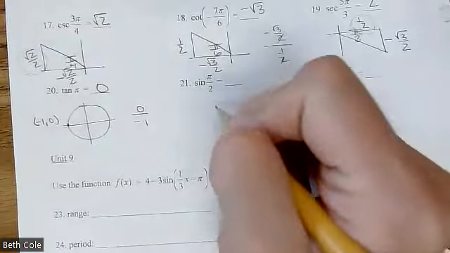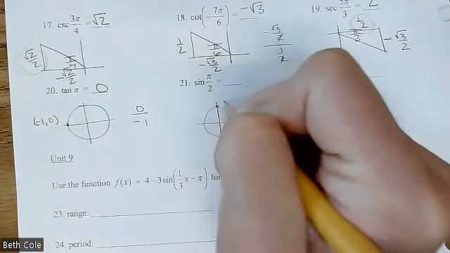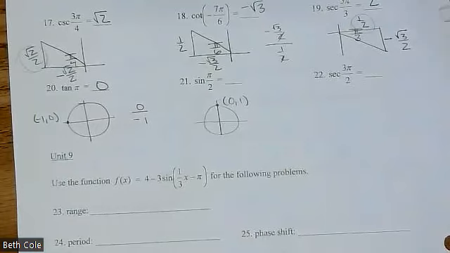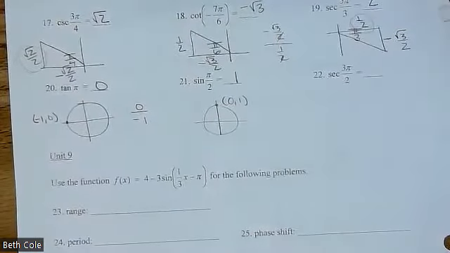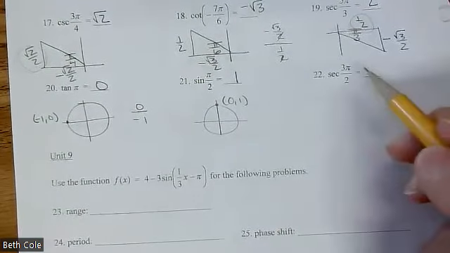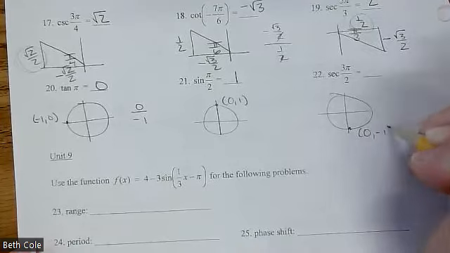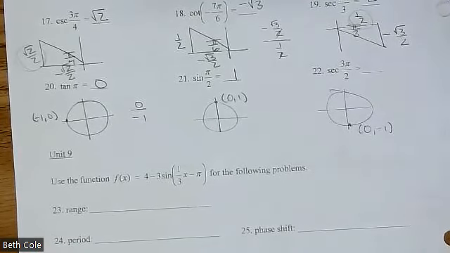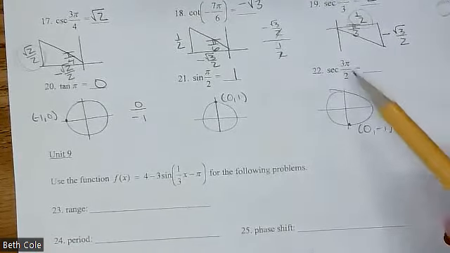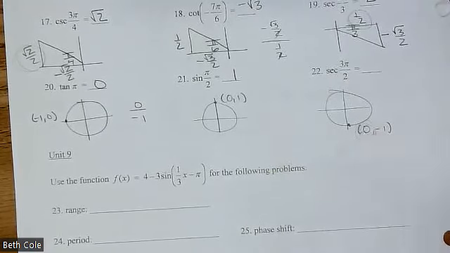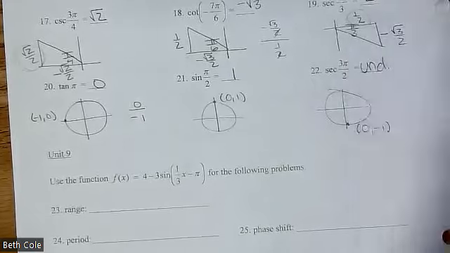All right. Pi over 2 is at the top, 0, 1. Sine is the y value, so just 1. And then 3 pi over 2 is at the bottom, 0, negative 1. Secant means you're going to flip the x value. We just said you can't divide by 0. So that's your undefined.